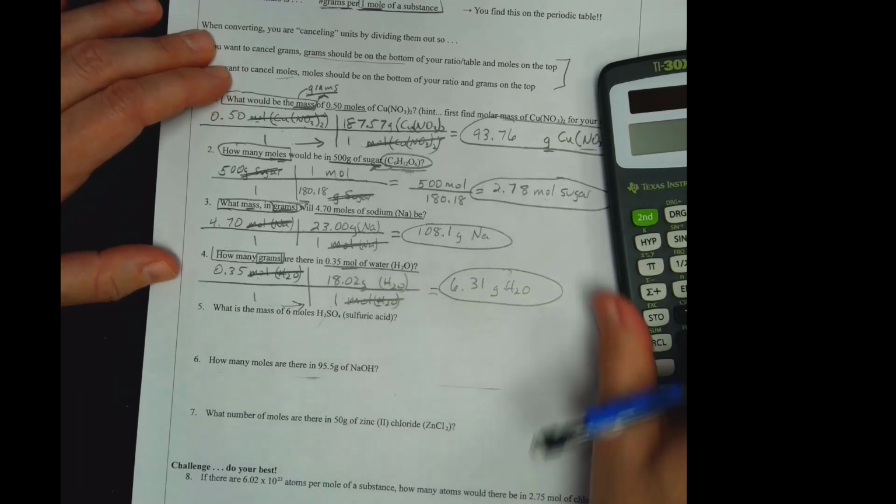Fabulous. Hopefully you're catching the hang of it now. We'll keep going because the last one's a little bit tricky, so we want to make sure that we have the skills that we need to get to that, okay?